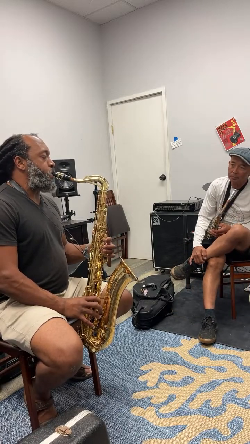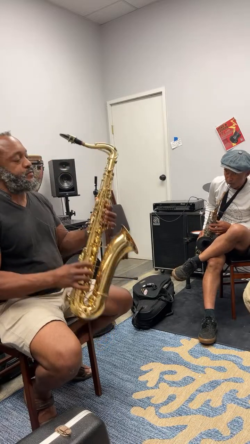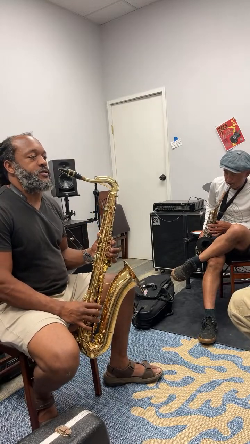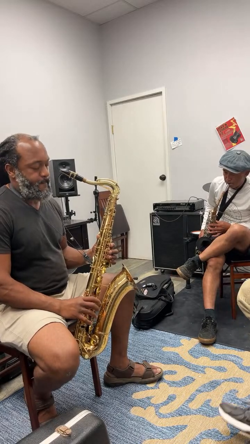I'll have to look up the tenor fingerings for it. I guess it's not exactly the same. Yeah. For me, if B flat is double down in here, okay, and on tenor for sure.